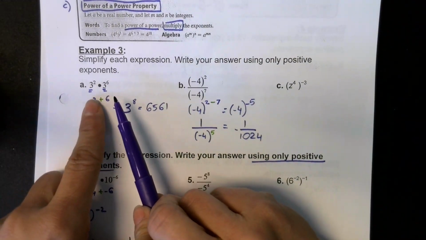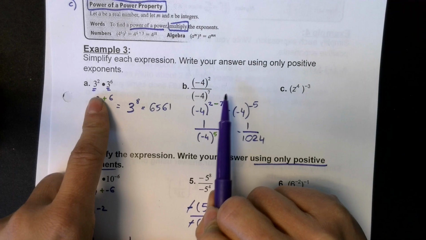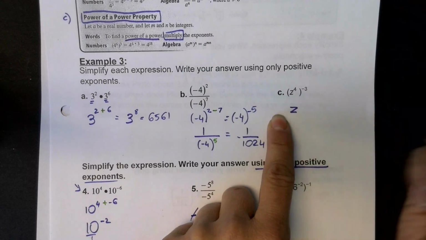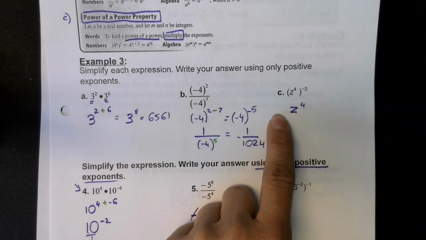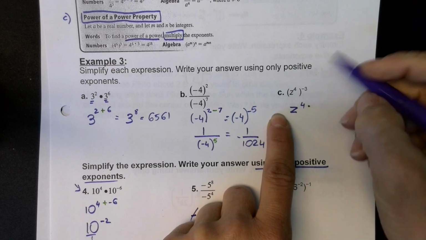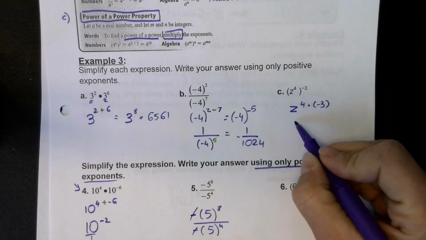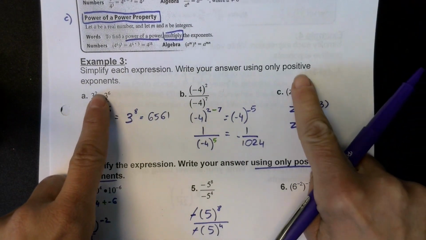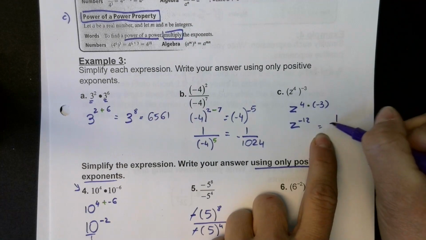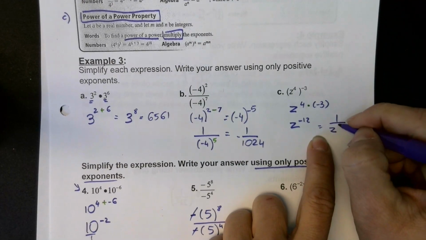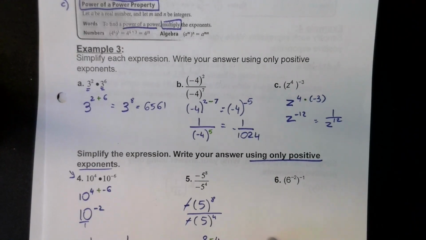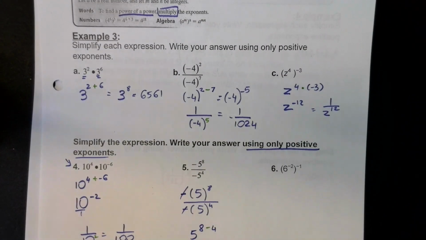So this is the product, this is the quotient, this is the power of a power. So what it means is that I have a z, power of a power, you're just going to multiply the exponents. So we have z, 4 times -3, you get -12. Using positive exponents only, that means I have to rewrite it and put it into the denominator. So it's 1 over z to the power of 12. You guys try number 6 on your own. Power of a power.